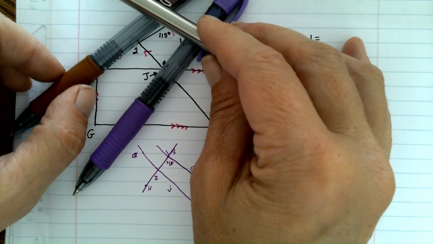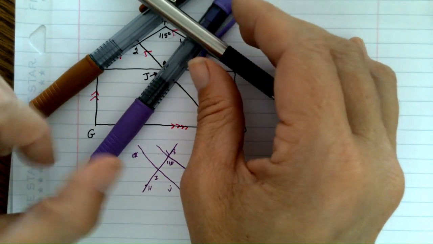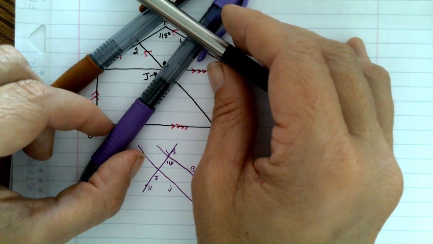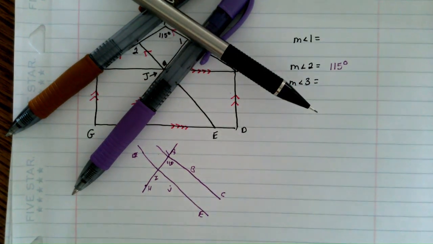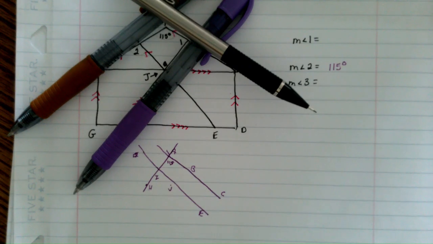Well, we can see angle 1 and angle 115 are on the same side of the pencil, so they're same side, and they're also inside of the pens, so they're same side interior angles. Those are not congruent. In fact, we can tell one's acute and one's obtuse, which means that they must add to 180.